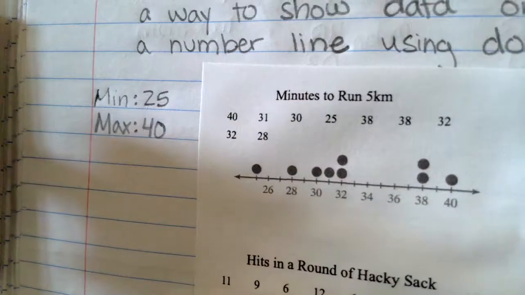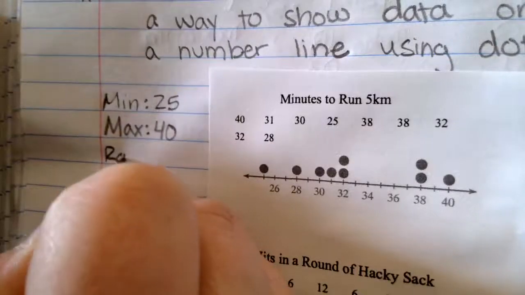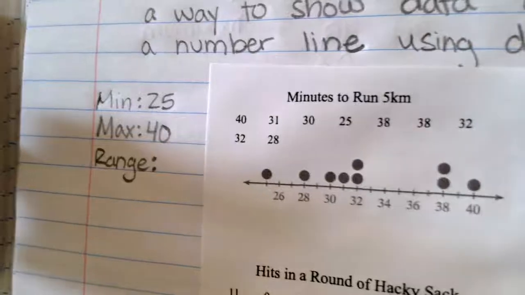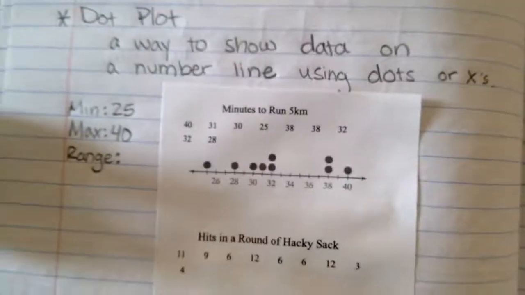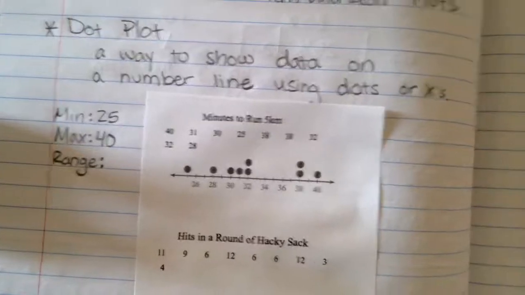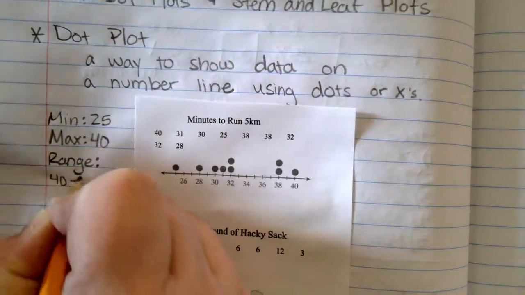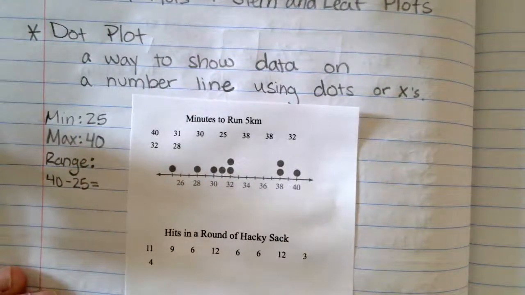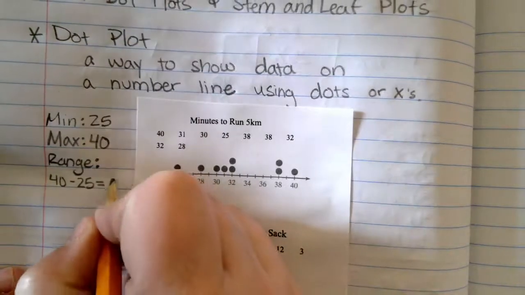So it'd be really easy to find our range. Anyone remember, how do we find range? Good, maximum minus the minimum. So 40 minus 25 is 15. So our range is 15.